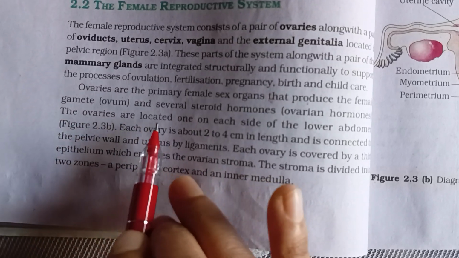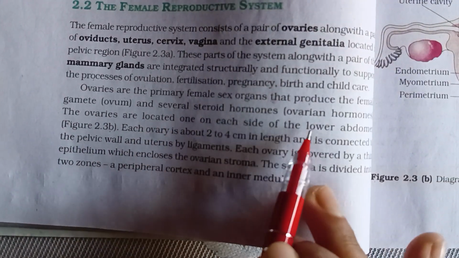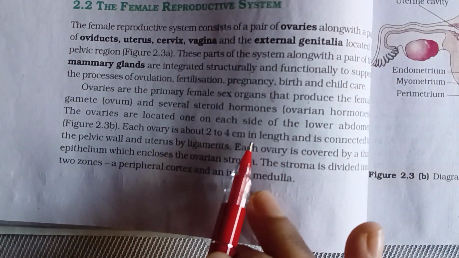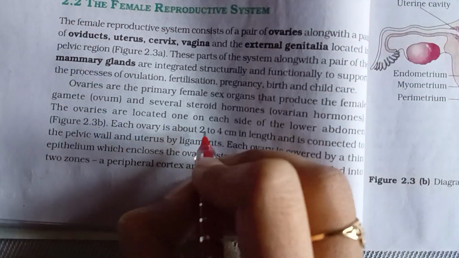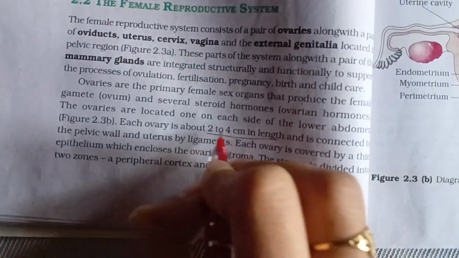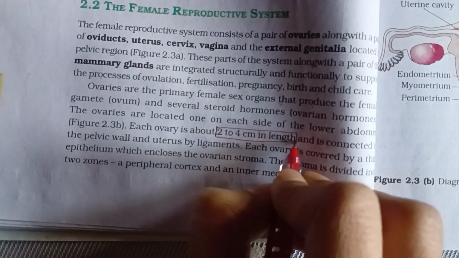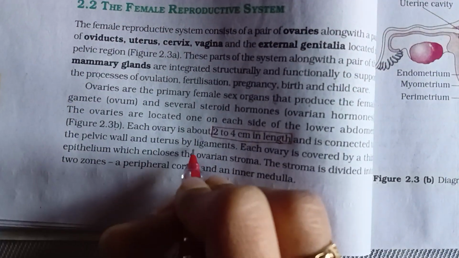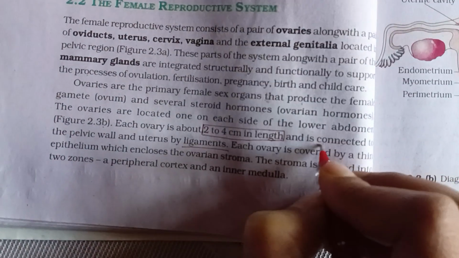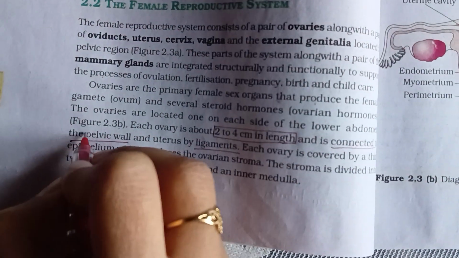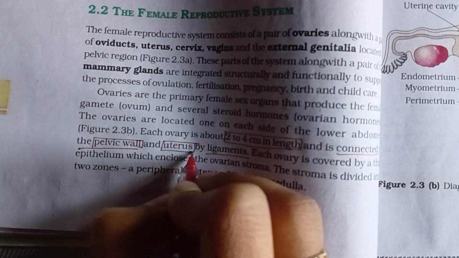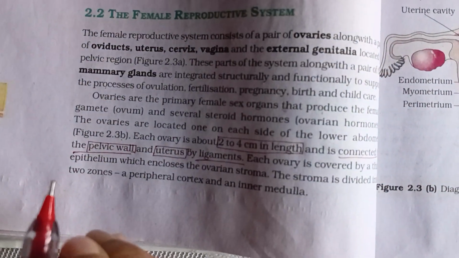The ovaries are located one on each side of the lower abdomen. Each ovary is about 2 to 4 centimeters in length and is connected to the pelvic wall and uterus by ligaments.